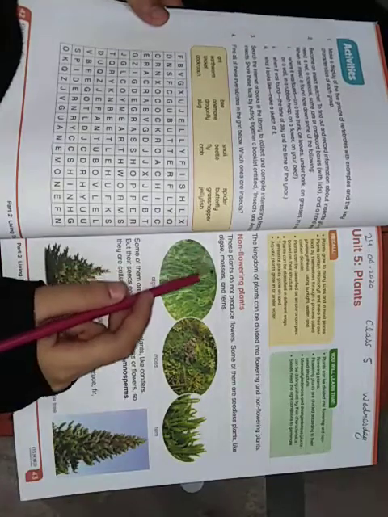Some of them are seedless plants like algae, mosses and ferns. Some of them are seed-bearing plants like conifers, but their seeds are not enclosed in fruits or flowers, so they are called naked seed plants or gymnosperms. Some examples of gymnosperms are spruce, fir and pine.